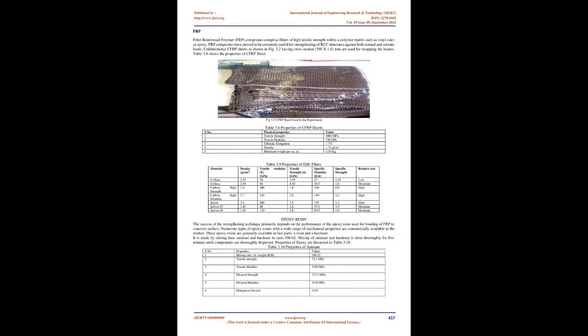CFRP composites have high strength-to-weight ratio and hence it eliminates requirements of heavy construction equipment and supporting structures. CFRP composites are available in rolls of very long length. Therefore, they need very few joints, avoiding laps and splices, and its transportation is also very easy.